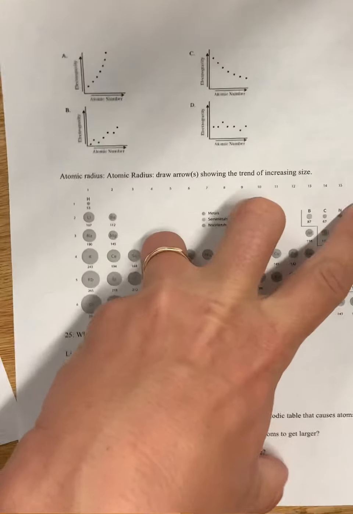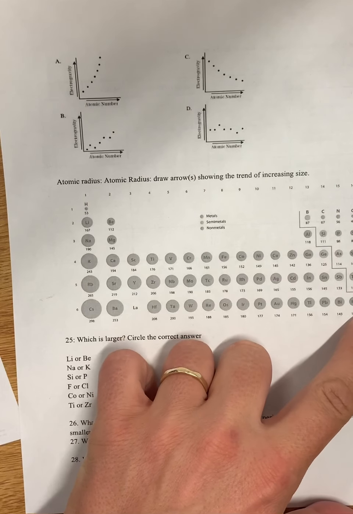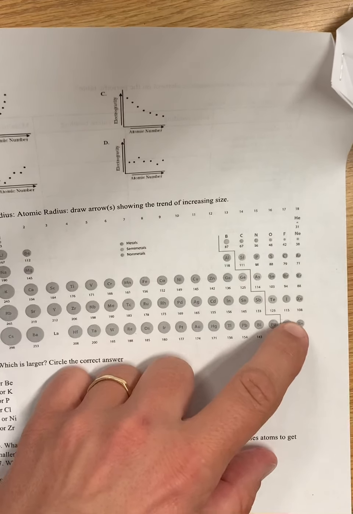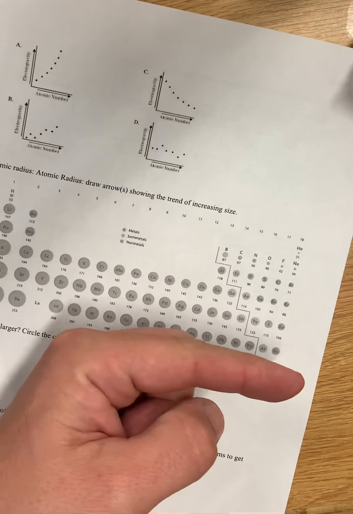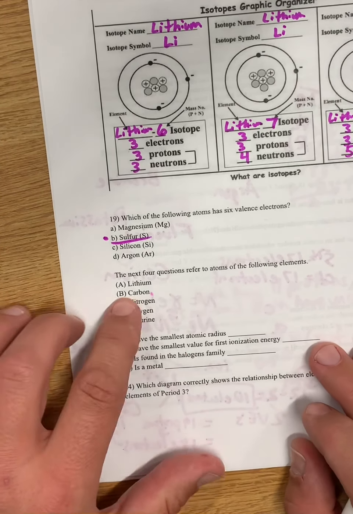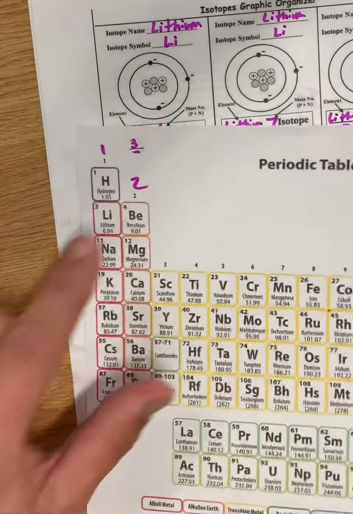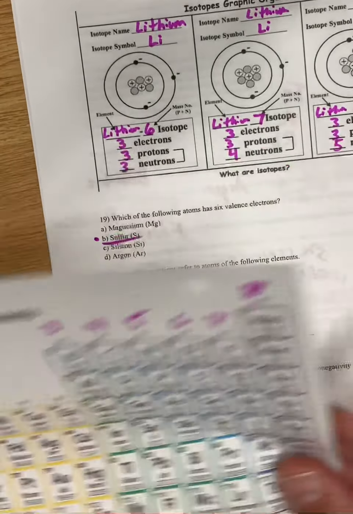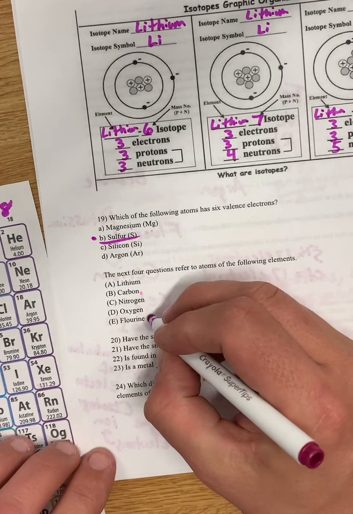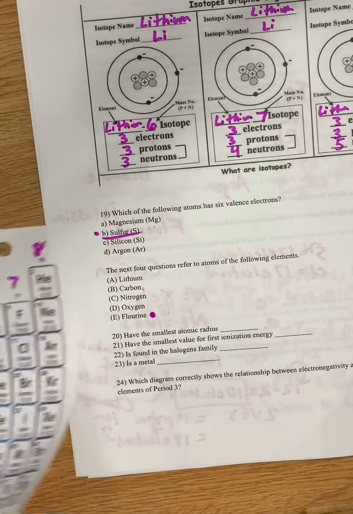But it gets larger as you go down because there are more electron shells. So anything further to the right and up is going to have a smaller atomic radius. Lithium's over here, carbon's over here, nitrogen, oxygen, fluorine. So it's going to be fluorine. It's furthest to the right.